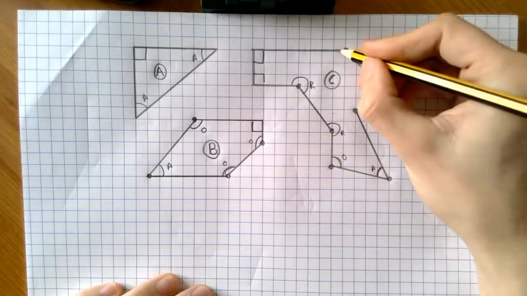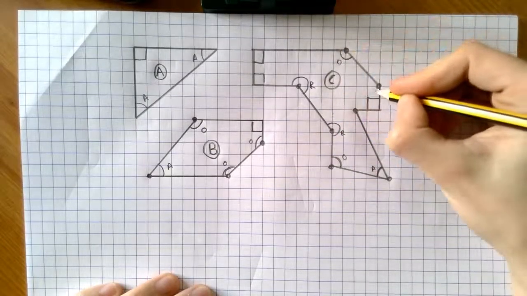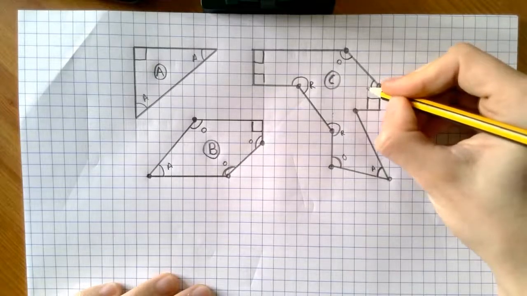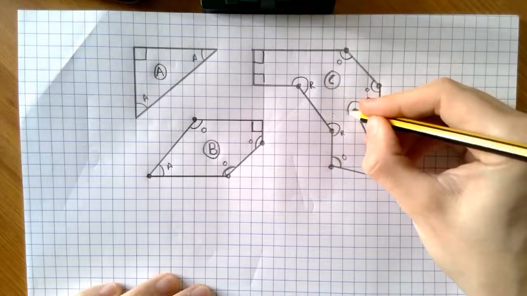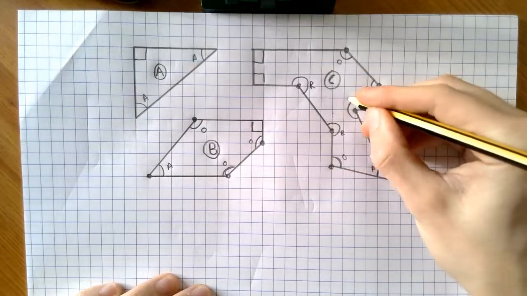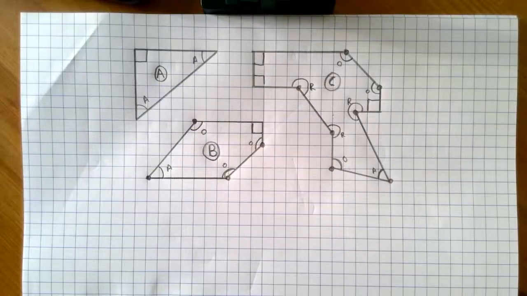Here we've got an obtuse angle. Another obtuse angle, lots of obtuse angles. And then a massive angle there that goes all the way around that point. And that's a really big angle. That's a reflex angle.